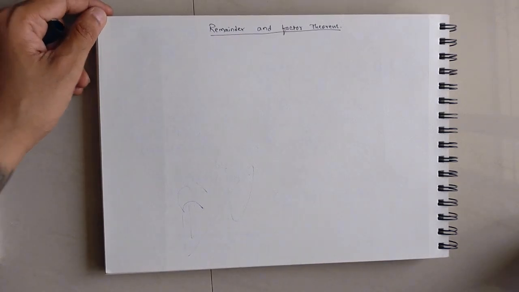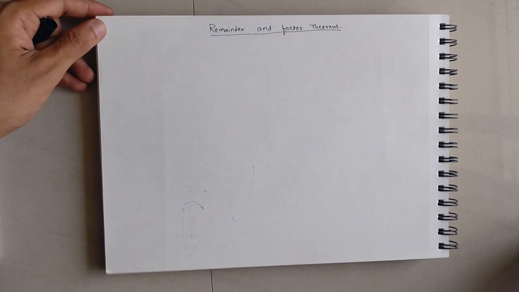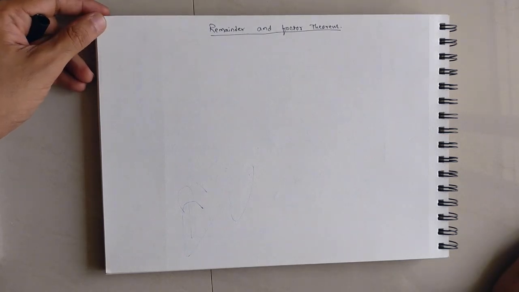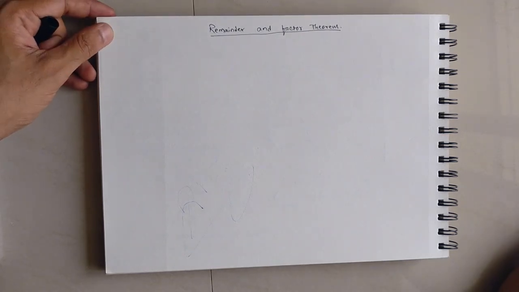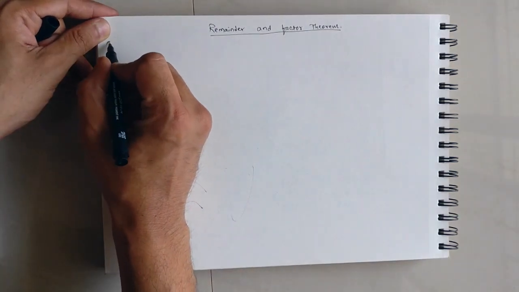The next topic is remainder and factor theorem. Let's get to the first question. We'll do the question and we'll understand the concept. Question number 1.